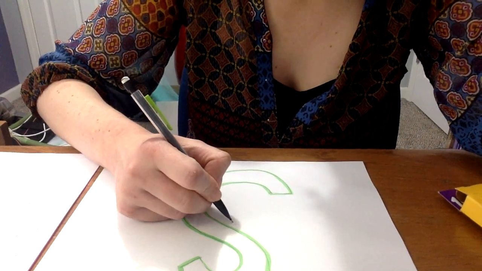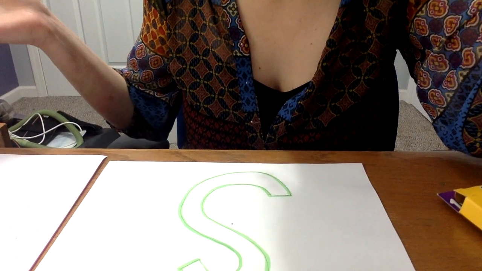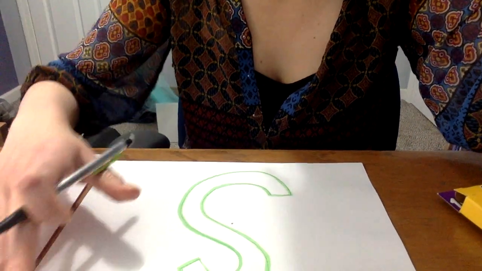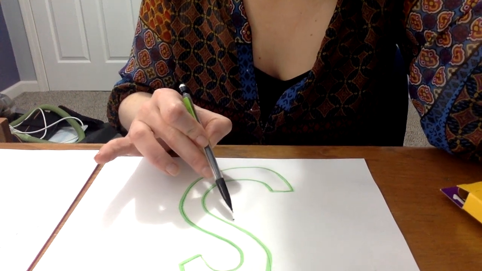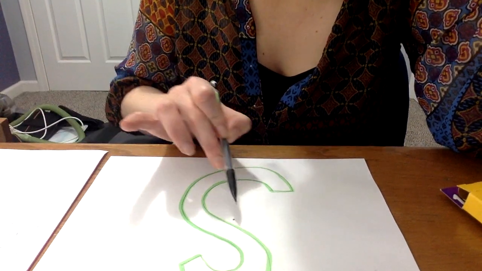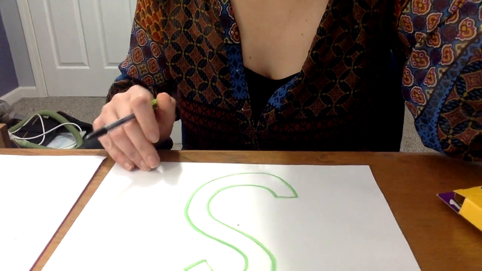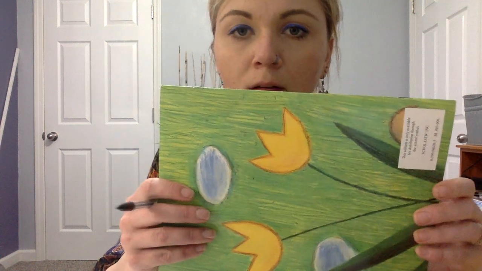So there's my dot in the center of the paper. And from this dot, I'm going to make an even number of lines going all the way out to the edge of the paper. So if you have a ruler, that is one option that will help you make a straight line. If you don't have a ruler, just use something with a straight edge, like this book will work just fine.